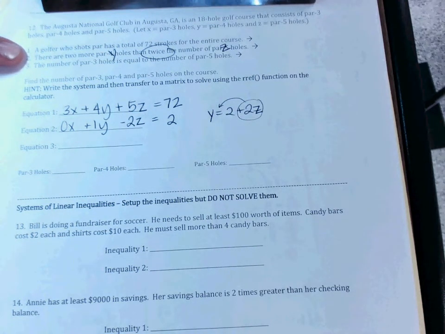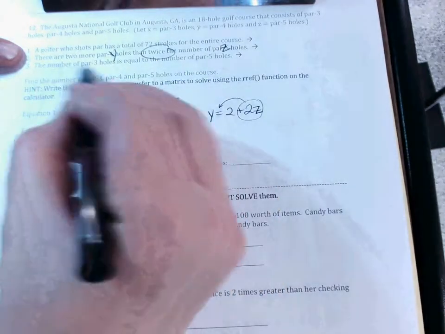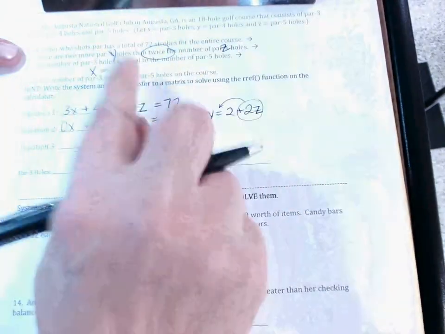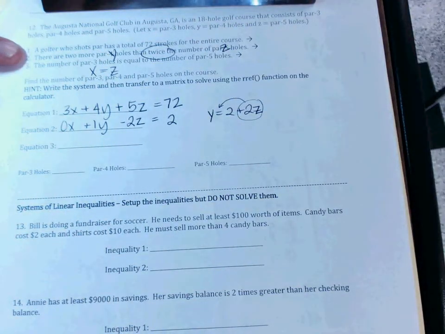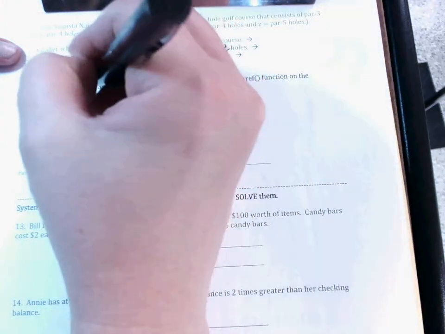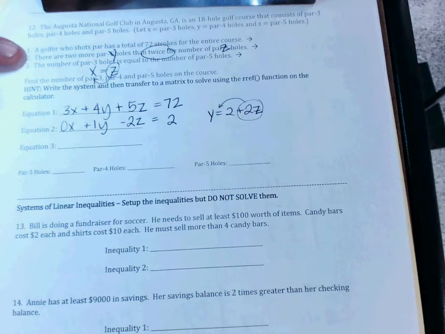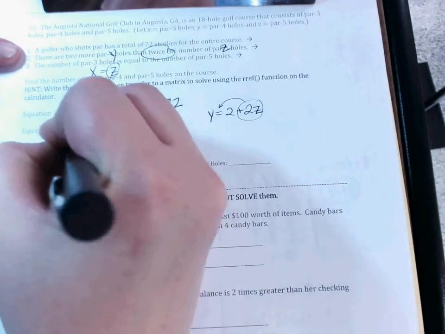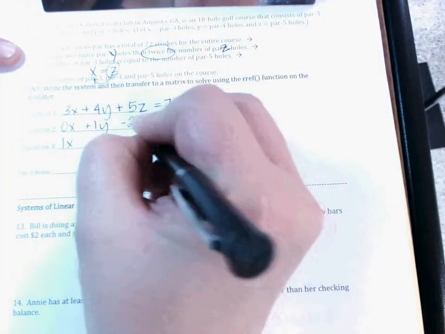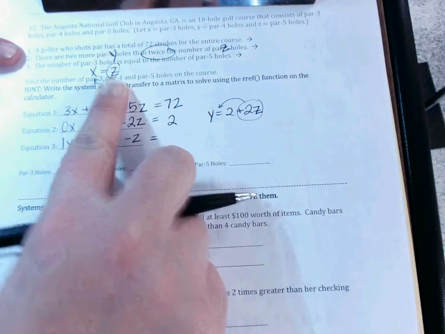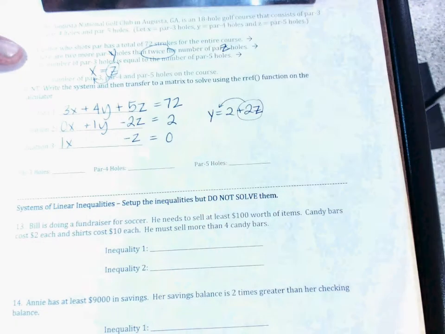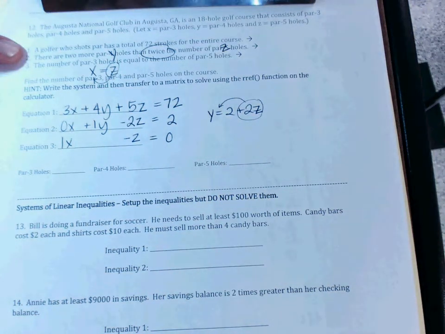Okay, next one, equation 3. The number of par 3s, that's x, is equal to the number of par 5s. Well, that's z. So if x and z are equal, that's not lined up right. Z is on the wrong side. So when I move it over, what will the sign be on z? So a positive 1x, a minus on the z, and then if nothing's left over here, what number would I leave there? 0.